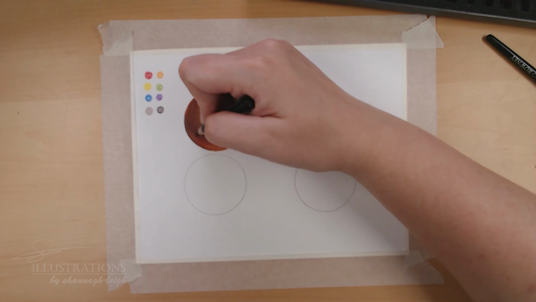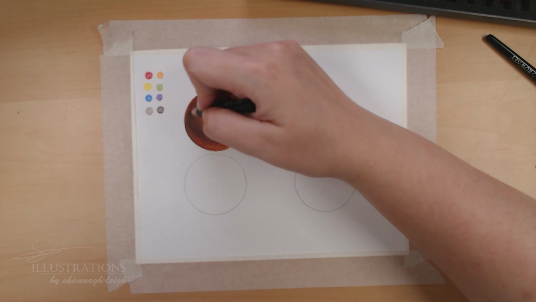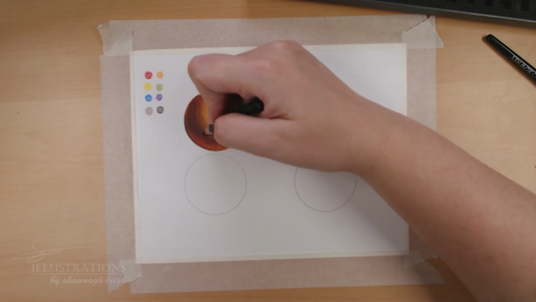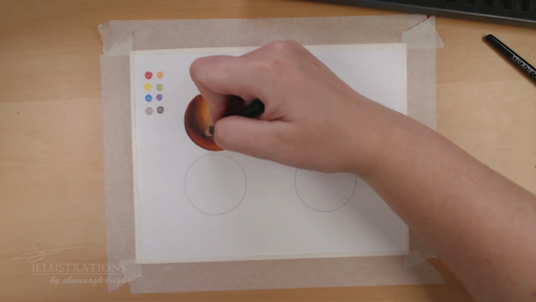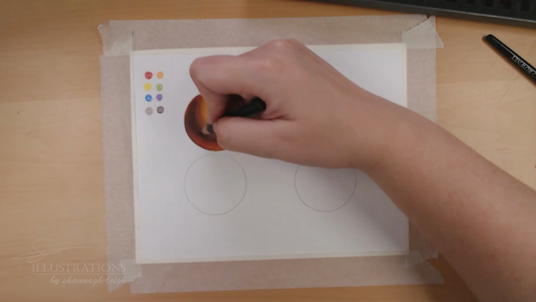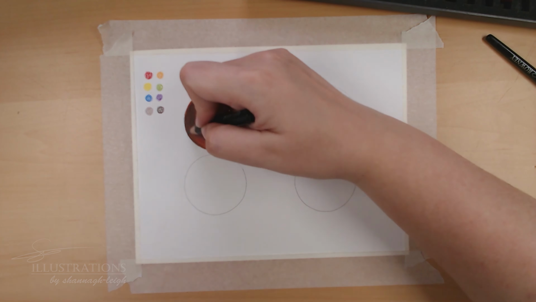Okie dokie. So now I'm going to take the black, this is our shader colour, and I'm just going to go around the edge very lightly to add a little bit more shade, and this will really kind of define the ball and make it pop out a little bit more.